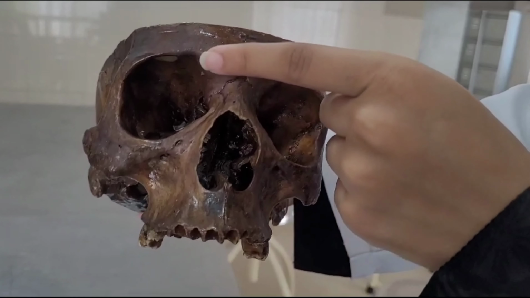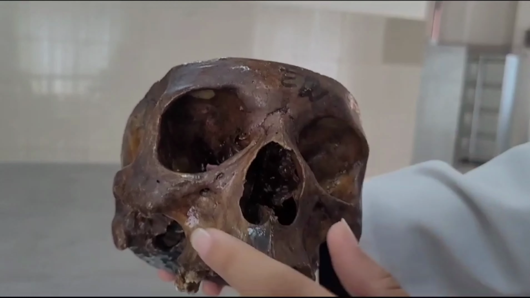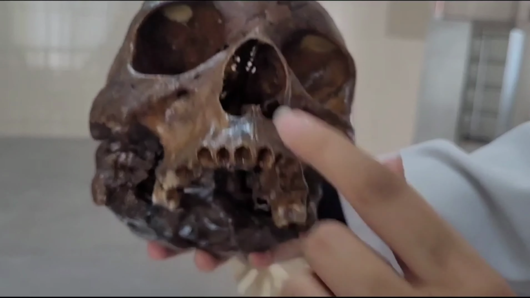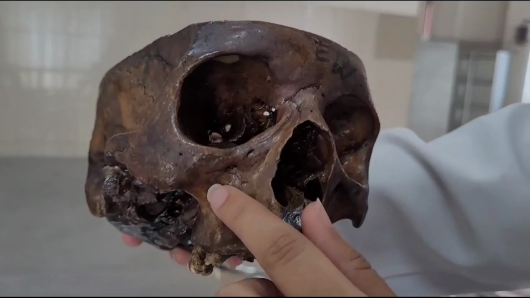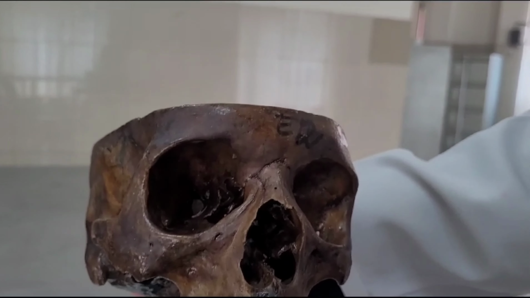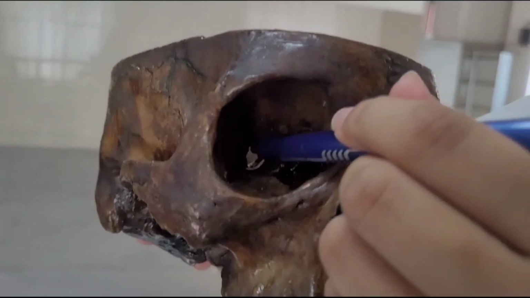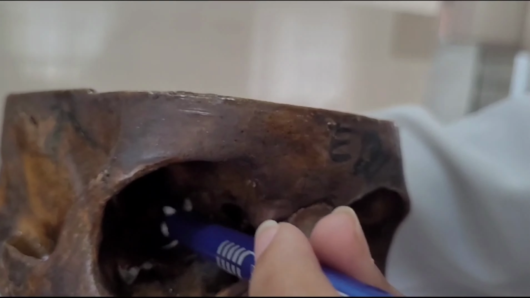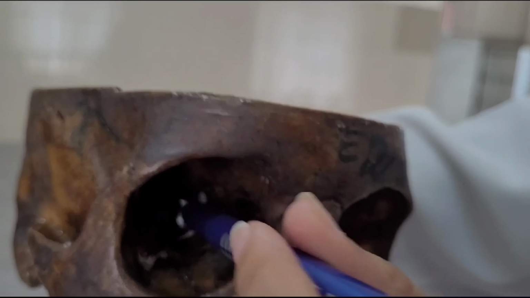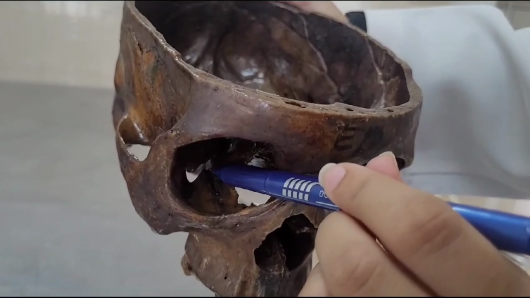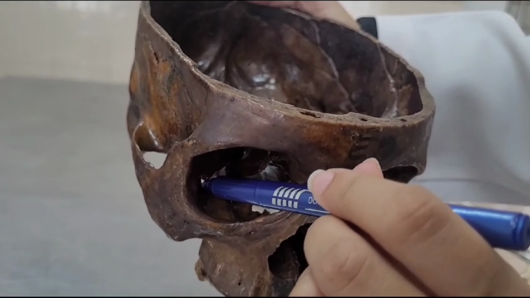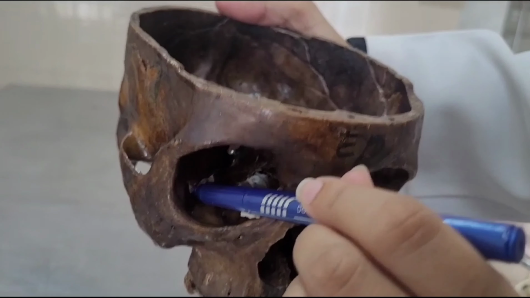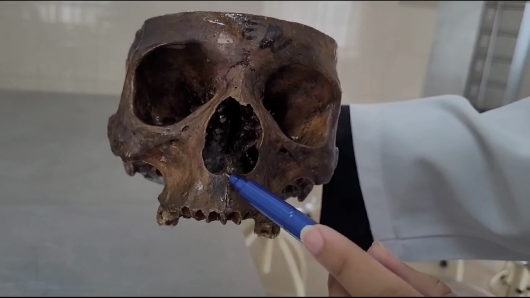Alright, so here we have supraorbital notch. Here we have the infraorbital foramen on both the sides. Then we have, here we can see, this is the superior orbital fissure inside. So this one is the superior orbital fissure. And here the one which is on the side of the orbit, that is inferior orbital fissure. Then we have this anterior nasal spine.